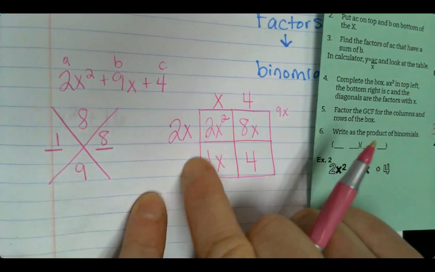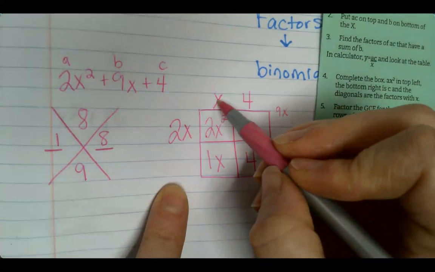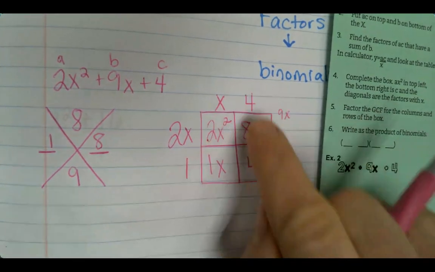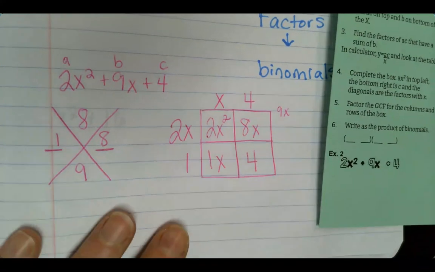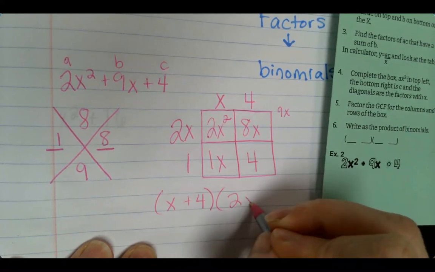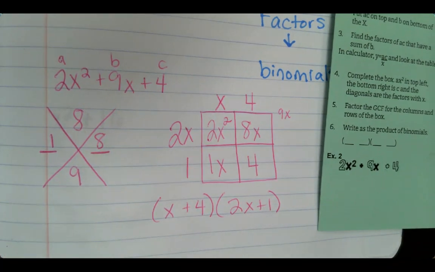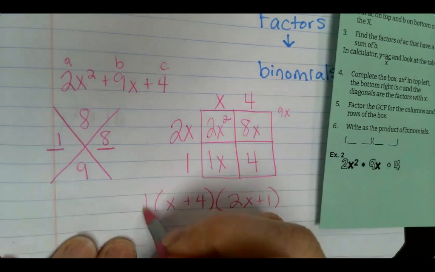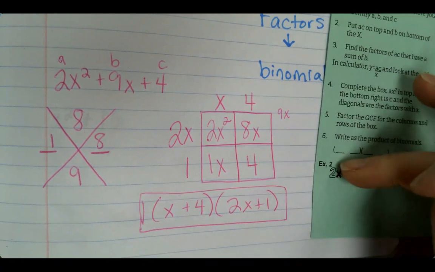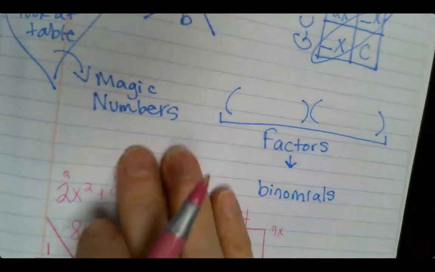So we need to find out what's going to go here to give us 1x. It's just going to be 1, because they both don't have x. 1 times 4 is 4, x times 1 is x. So it's x plus 4 and 2x plus 1. If there's no operation or no negative, then it's automatically a positive. Okay, so these steps are going to help you as you work through these problems, and looking back here will also help you.